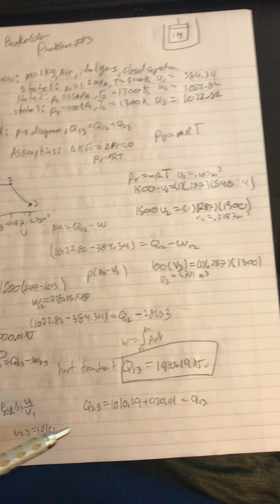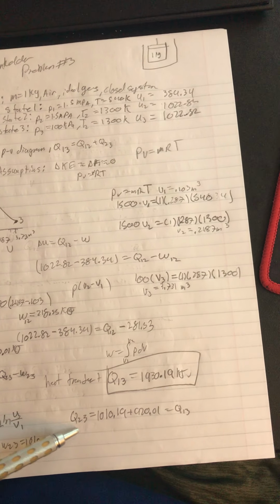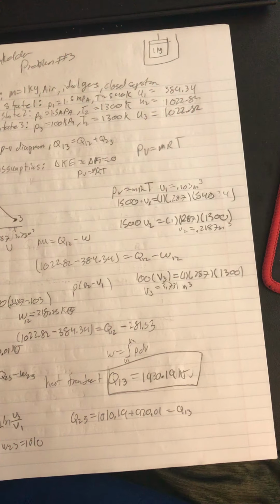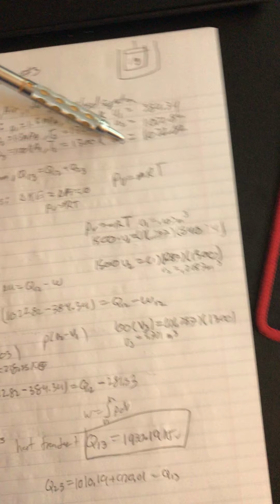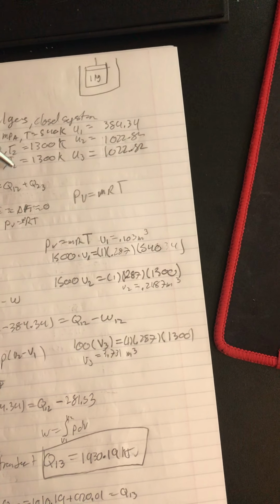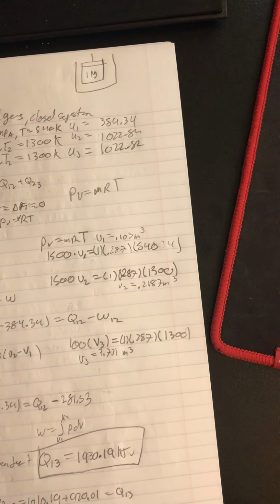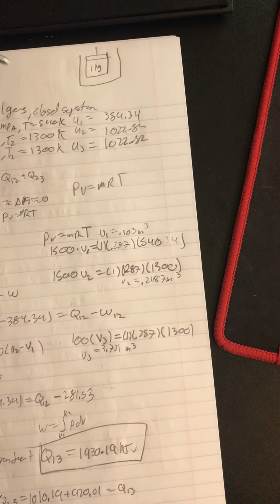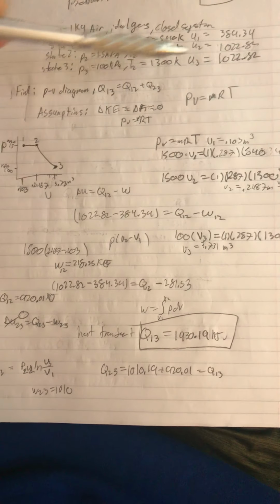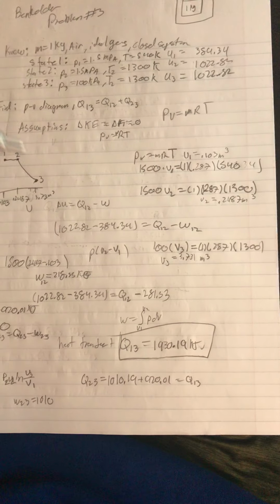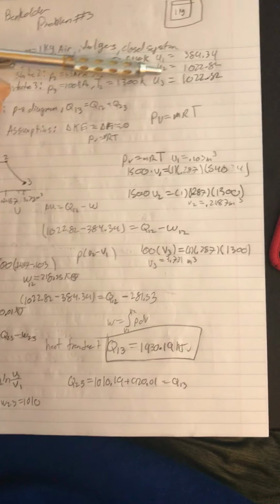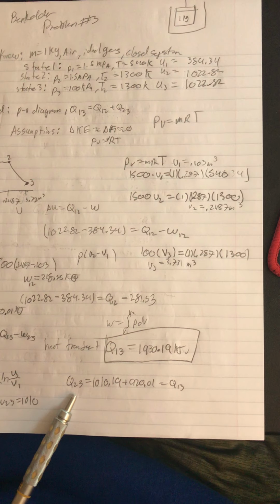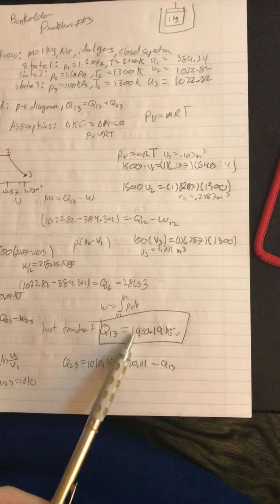To find work 2-3, and then since there was no delta U, I got the net energies from table A-22, because this is an ideal gas and it's air in a closed system, so you could just use that to find the net energy. That's how I found the net energy for U1, U2, U3, and PV, and then did this equation to find the work. Since there's no net energy change, since they both were the same, I used it to find Q23, and then I added them all up, and I got 1930.